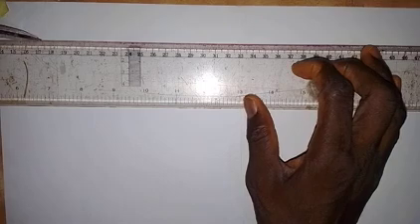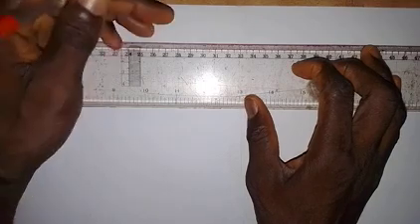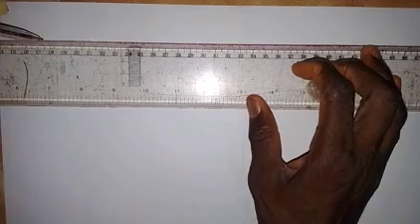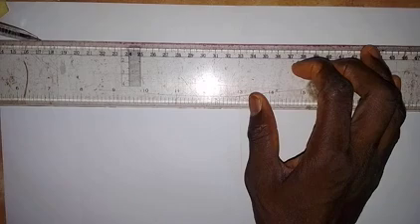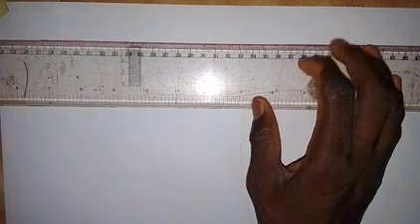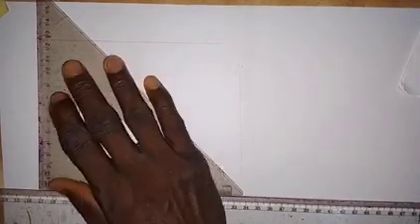Make sure you have space up and space on this side. I will start from here and draw a horizontal line like this. Okay, that horizontal line is okay. The next thing I'm going to do is come to this end here and draw a vertical line.